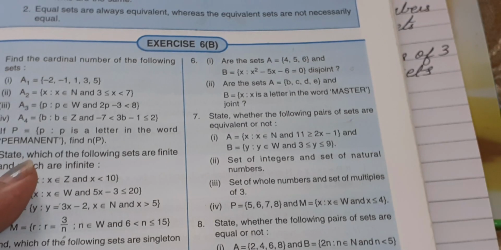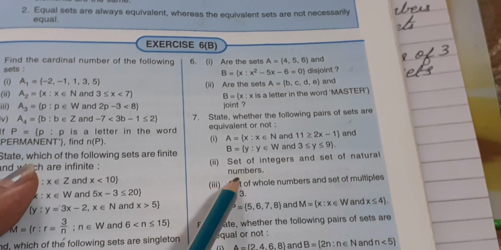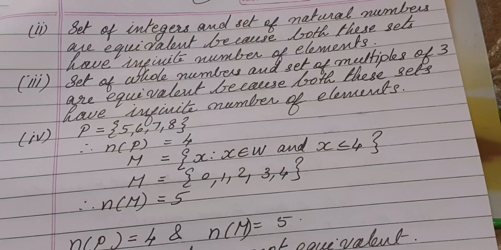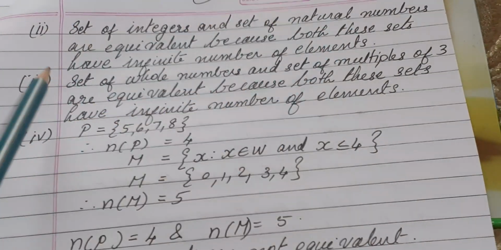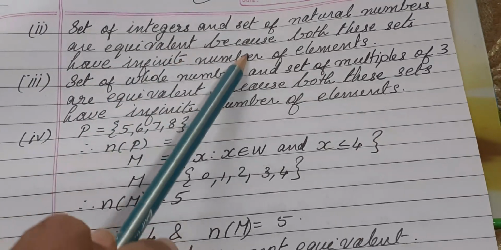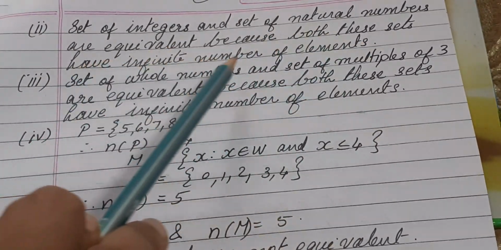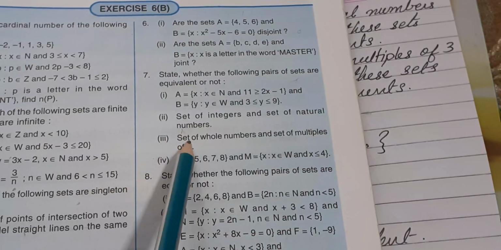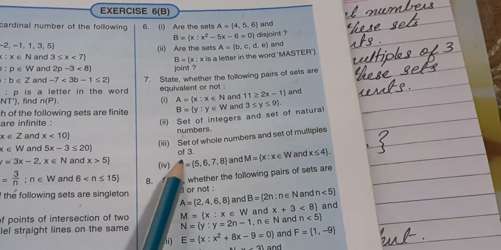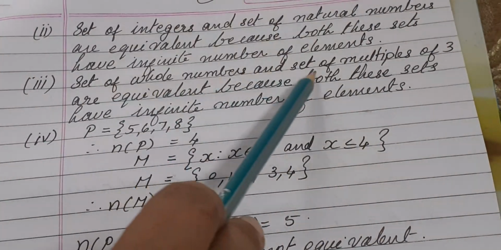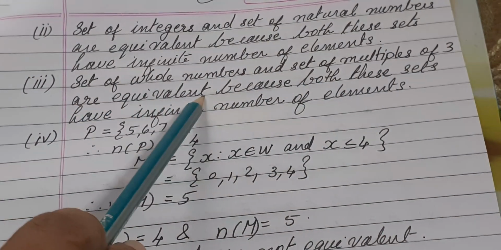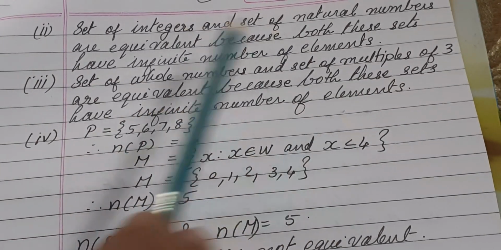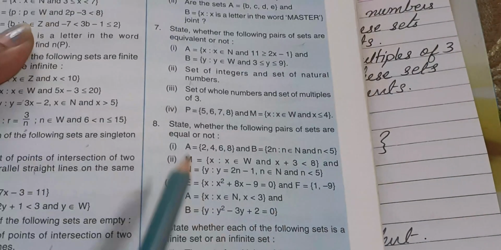Now, the second question. Set of integers and set of natural numbers, whether they are equivalent or not. Set of integers and set of natural numbers are equivalent because both these sets have an infinite number of elements. Now, the third question. Set of whole numbers and set of multiples of 3. They are equivalent because both of these have an infinite number of elements. Now, the fourth question.